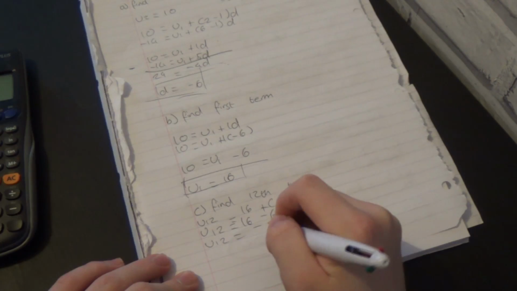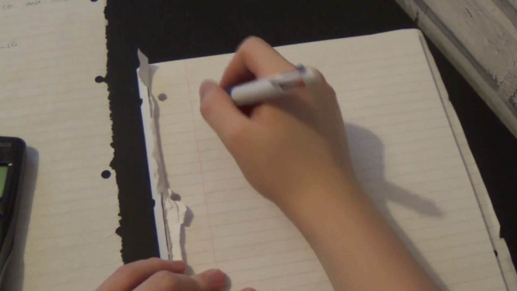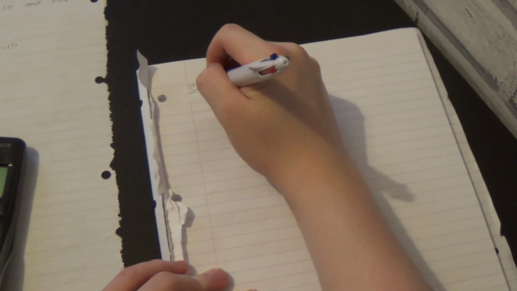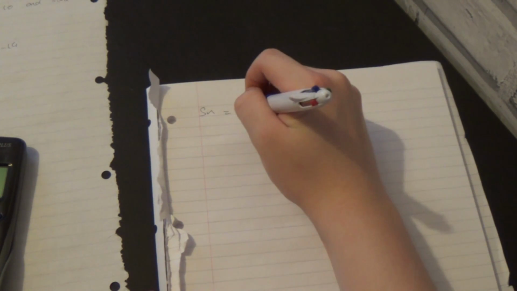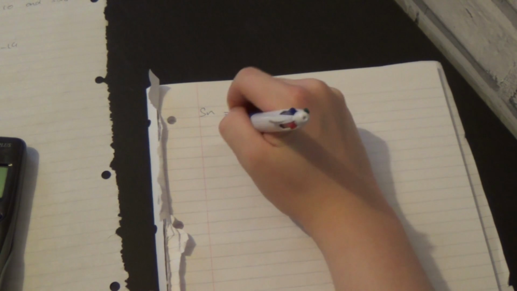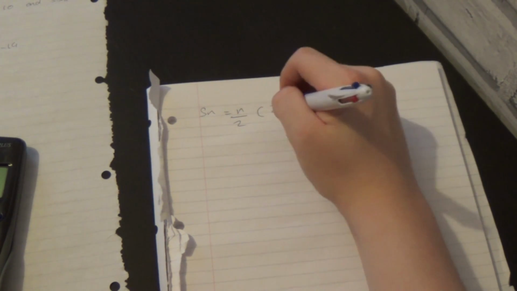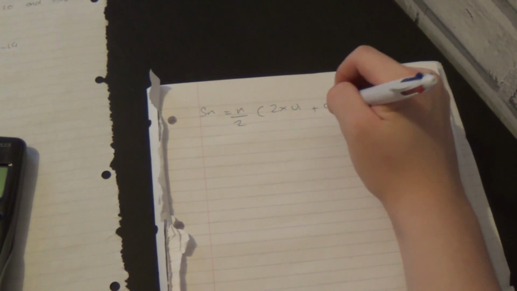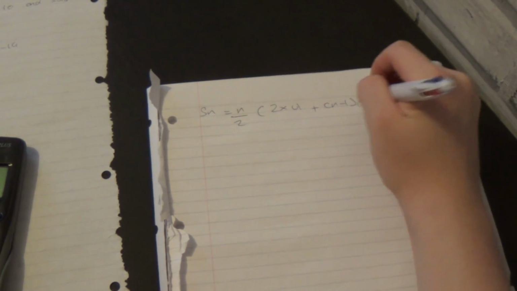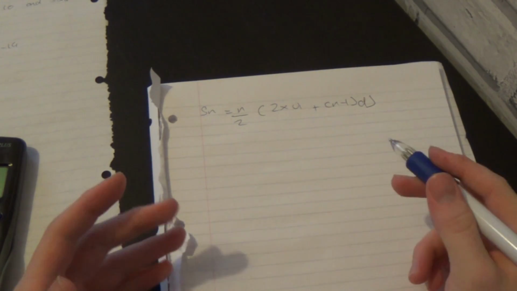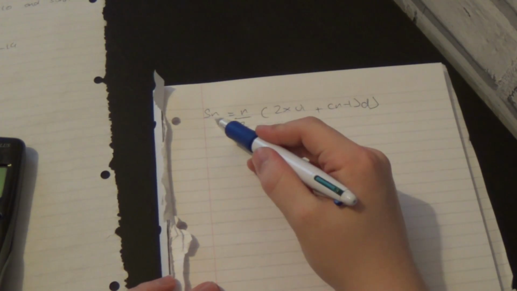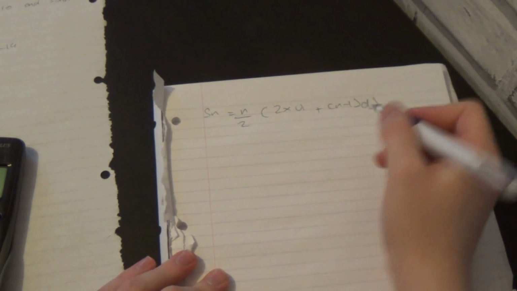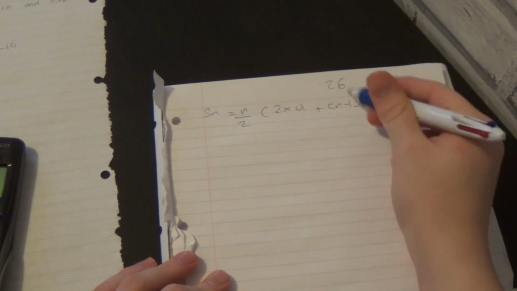Okay, so finally we're going to be doing the sum. The formula for the sum is, oh dear, my camera shook. Sn is equal to n over 2, brackets, 2 times the first term plus n minus 1 times d, close brackets. So it's nothing really too complicated. n stands for the number of terms. In this case, we want to do 26. I forgot to mention that.